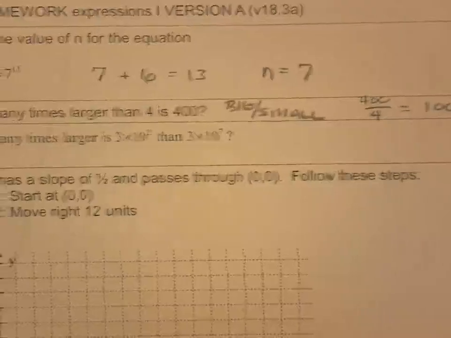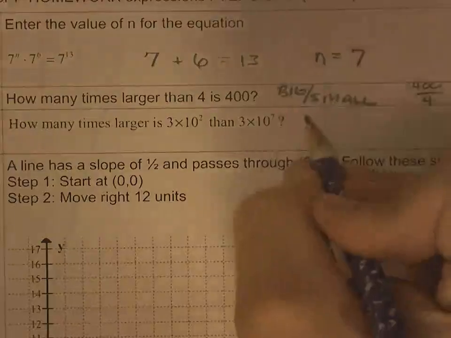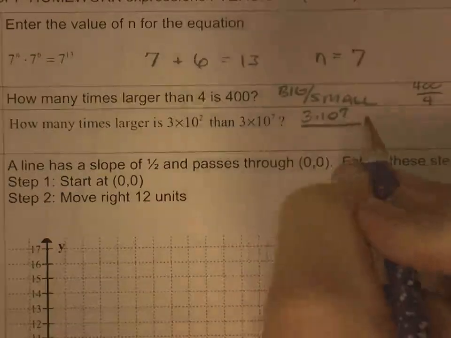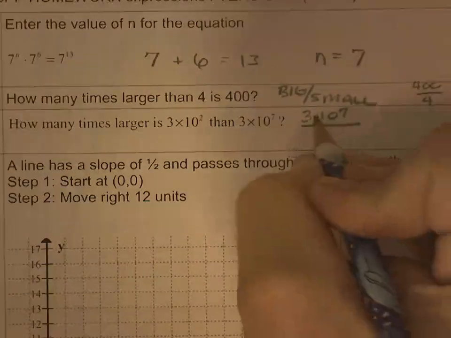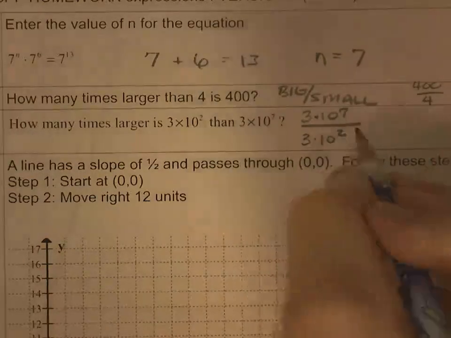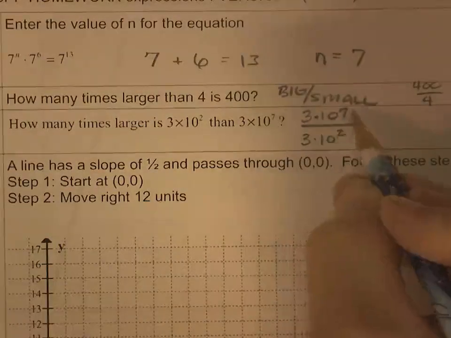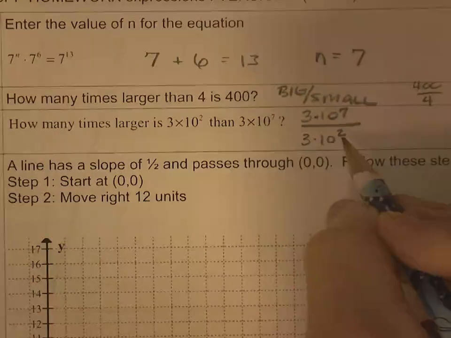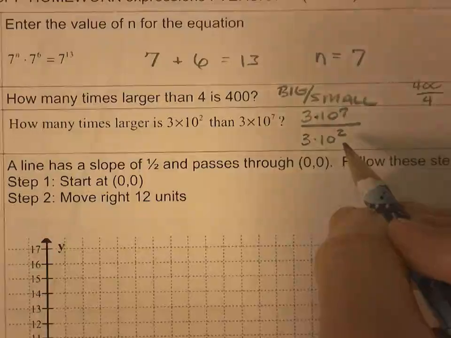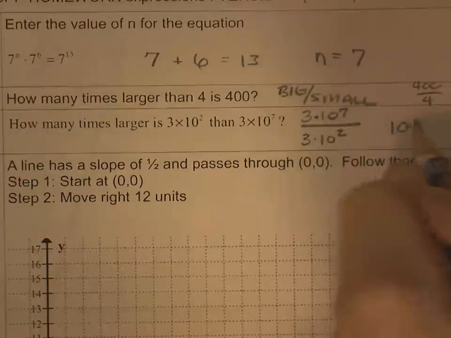Now, the same thing applies when I'm doing it with exponents. So how many times larger? I go big, so 3 times 10 to the 7th over small, which is 3 times 10 to the 2nd. The 3's become a 1. They essentially cancel out. So I'm left with 10 to the 7th over 10 to the 2nd. How many 10s are on top? 7. How many are on the bottom? 2, which means I have 5 extra on the top. So this is 10 to the 5th.